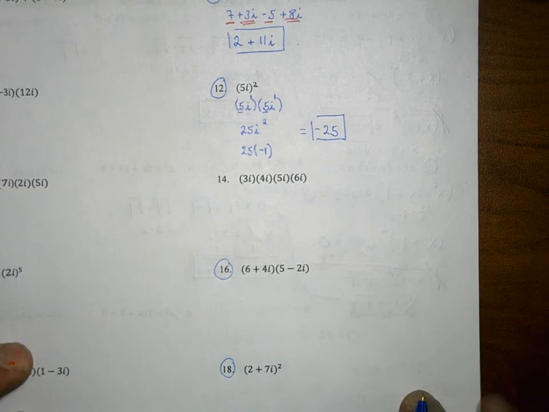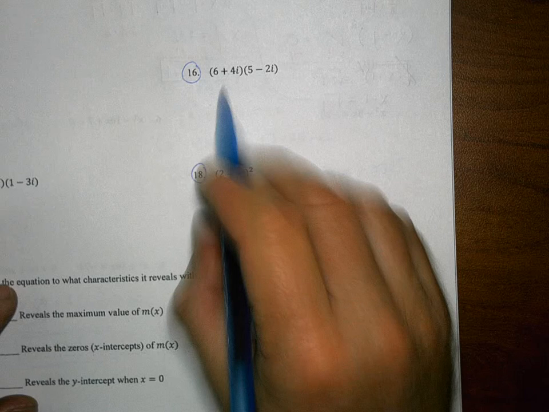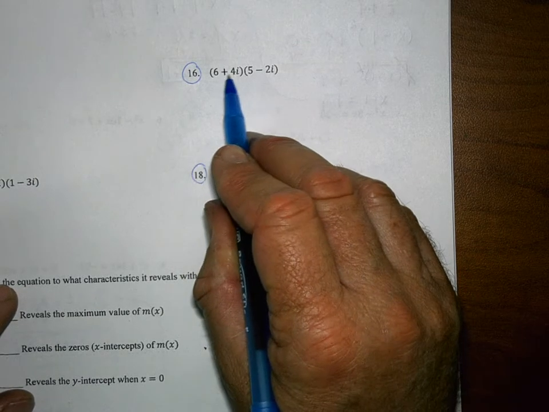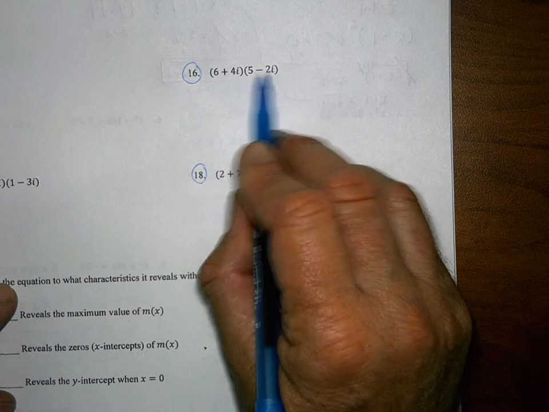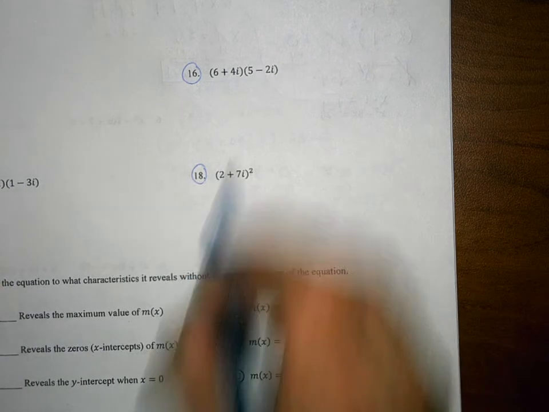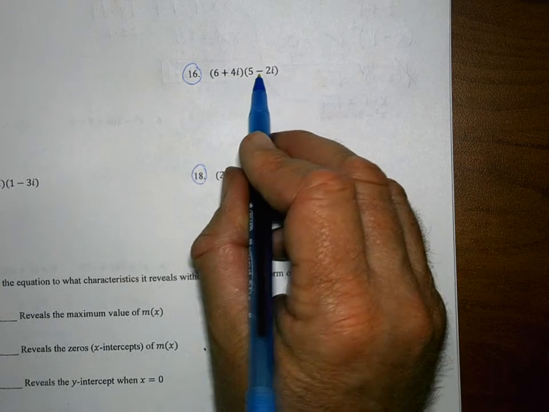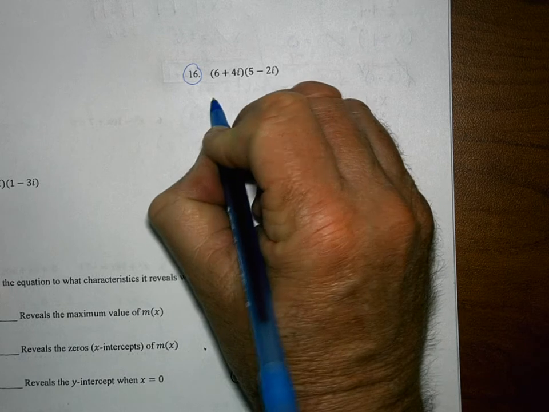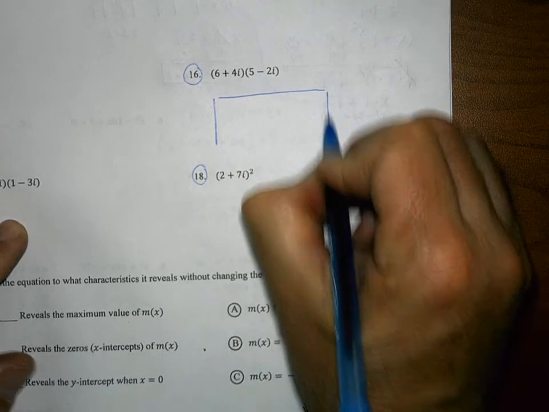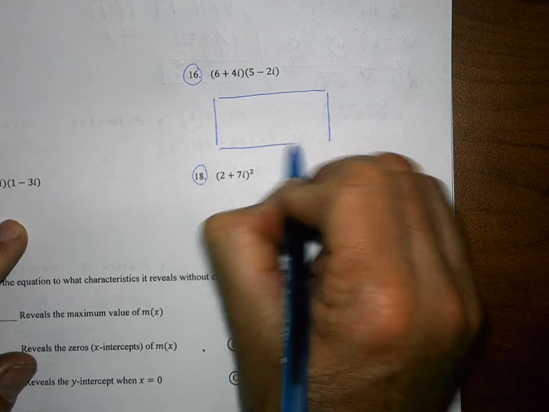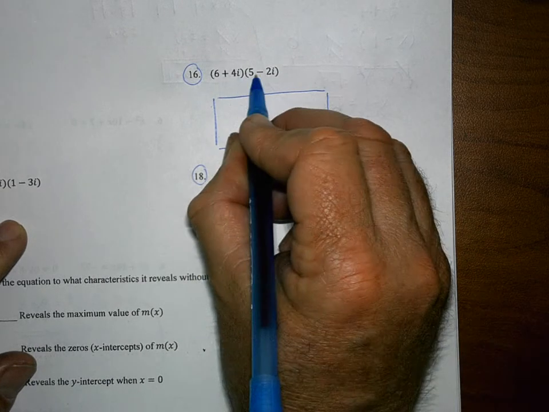Okay, moving on to number 16, we're taking the binomial, the quantity 6 plus 4i, and multiplying it by the binomial, the quantity 5 minus 2i. So number 16 is a multiplication problem. So what we're going to do is draw the rectangle. All right, so the rectangle is a visual to help you multiply binomials times each other.